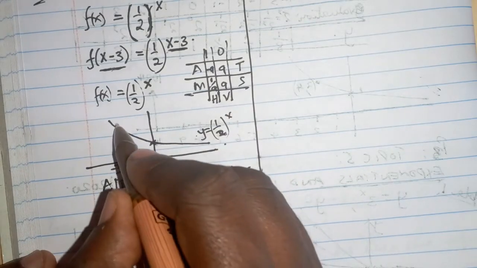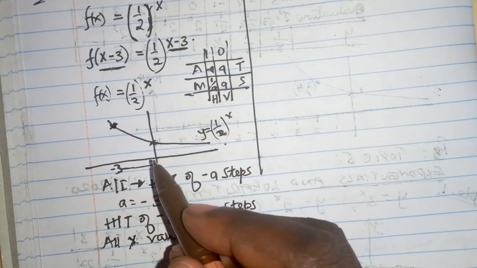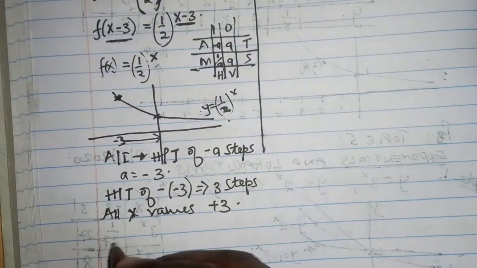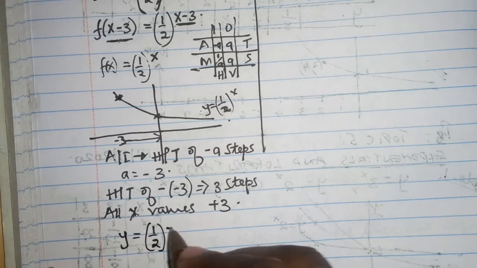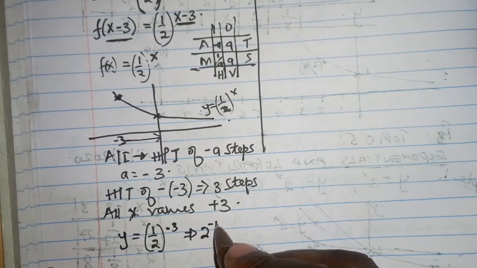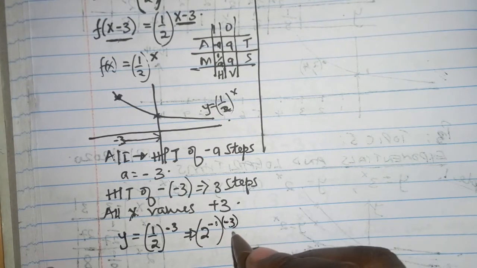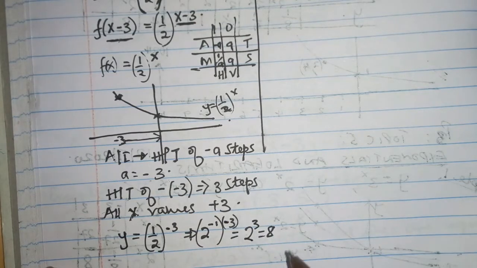So our interest would be, what was the value of y when x was minus 3? It follows that y was a half raised to power minus 3. And this, as we said, is 2 raised to power minus 1 raised to power minus 3, which is 2 raised to power 3, which was 8. So at that particular point, y was 8.